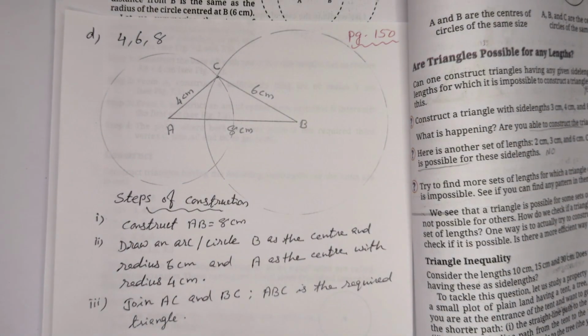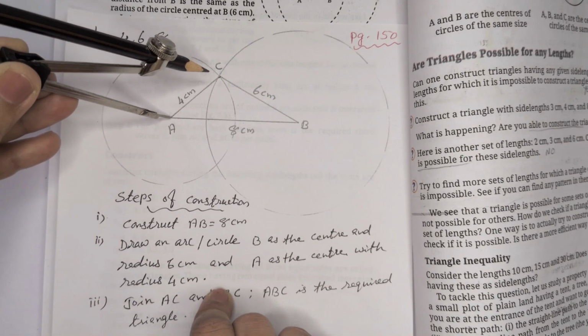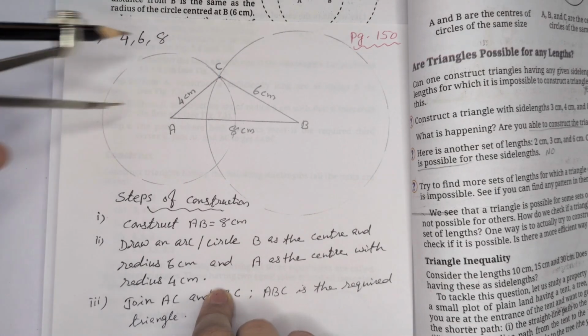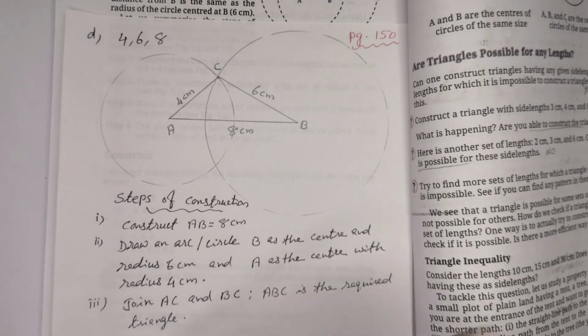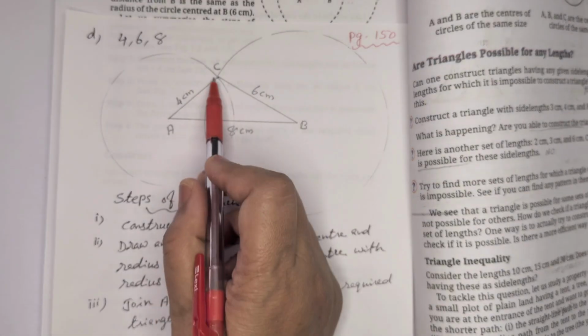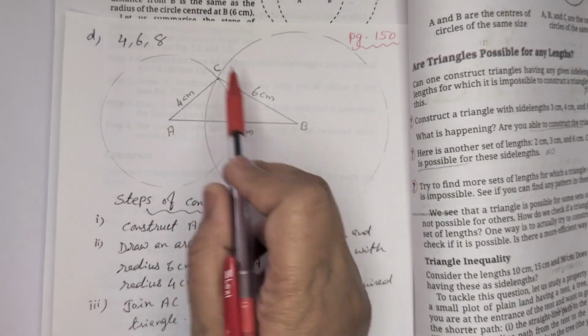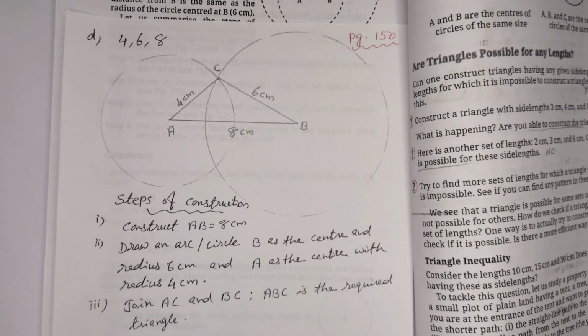Take 4 centimeters in your compass, as the next measurement is 4 centimeters, with A as the center, and draw the arc or circle. In the same way, 6 centimeters as the radius, and from B draw another arc. It will intersect at C. Join and write the measurements. This is the required triangle with the given measurements.